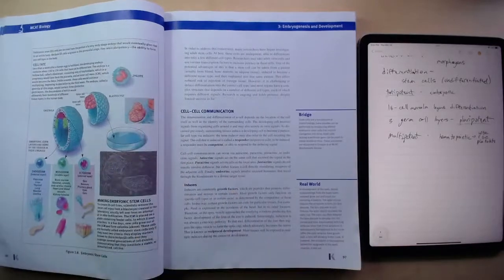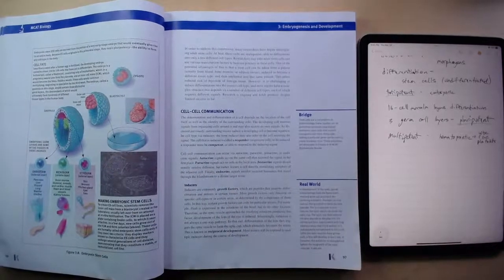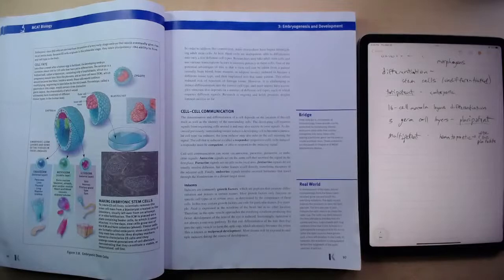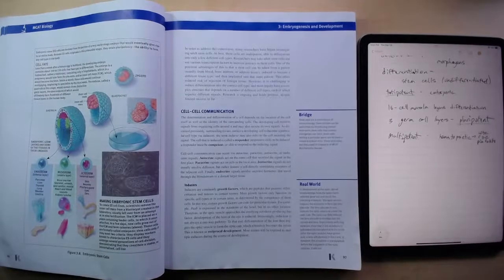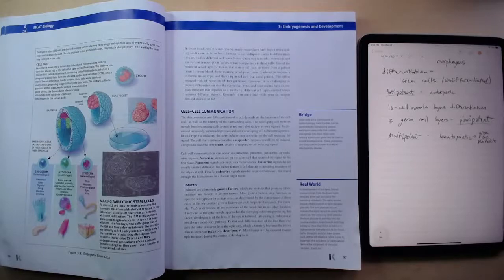In order to address this controversy, many researchers have begun investigating adult stem cells. At best, these cells are multipotent, able to differentiate into only a few different cell types. Researchers may take adult stem cells and use various transcription factors to increase potency in these cells. One of the potential advantages of this is that a stem cell can be taken from a patient, usually from blood, bone marrow, or adipose tissue, induced to become a different tissue type, and then implanted into the same patient. This offers reduced risk of rejection of foreign tissue.